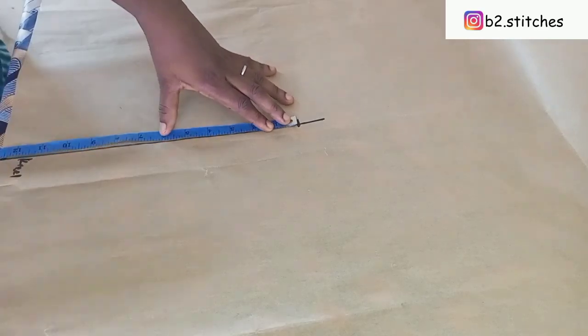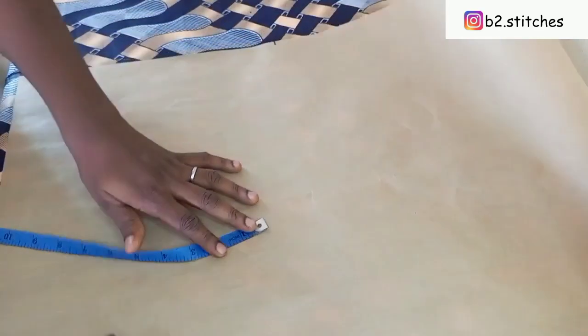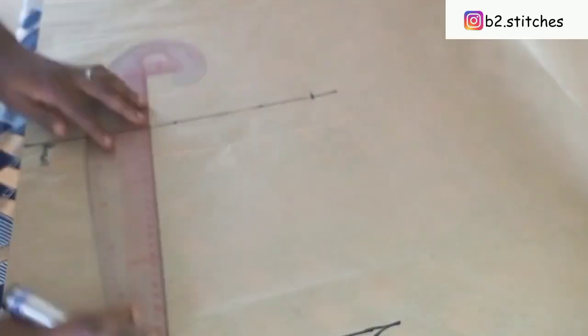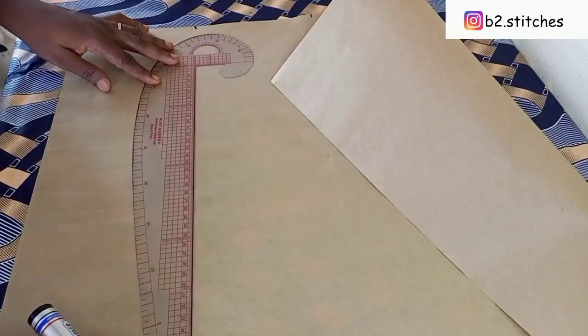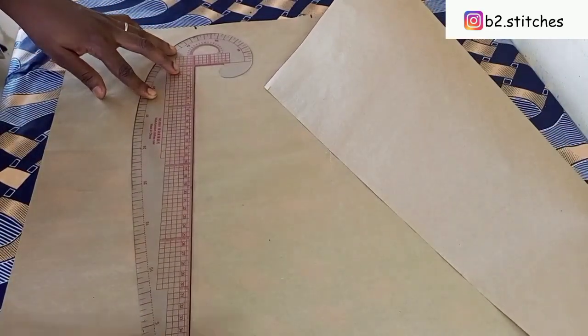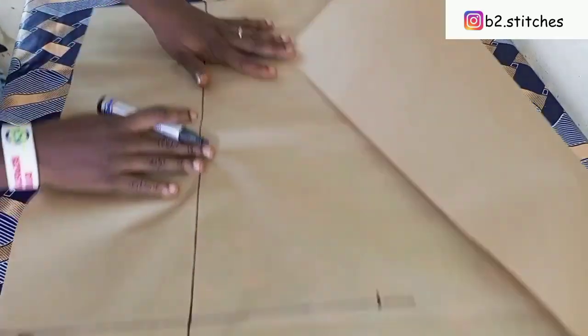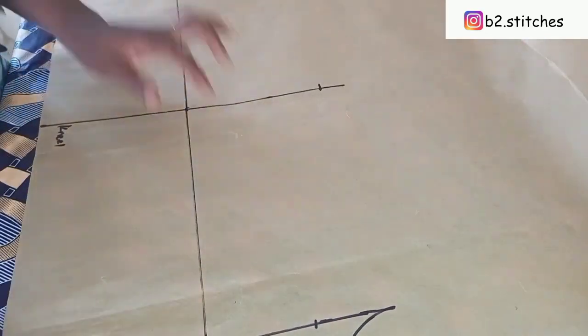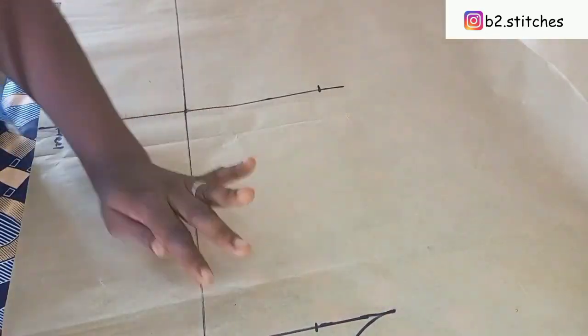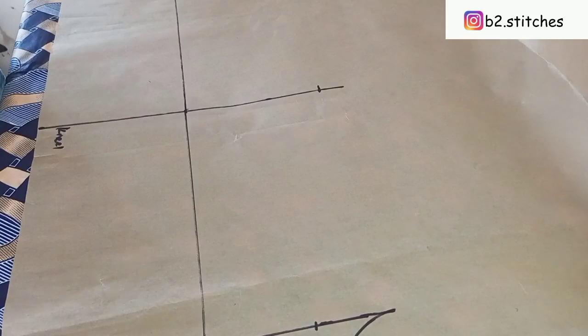Now we'll divide the line into two equal parts. For example, if what you have on your crotch line is 10, you divide it into two, which is 5. That gives us the center line, the crease line for the trouser, because everything we are going to mark out has to be equal on both sides.